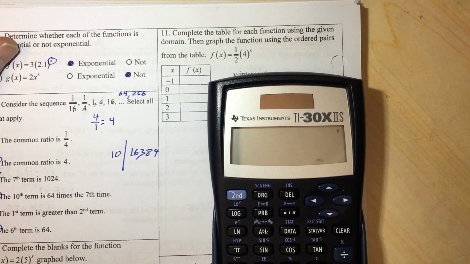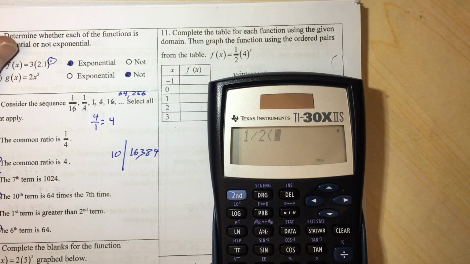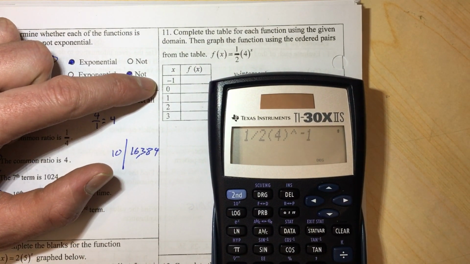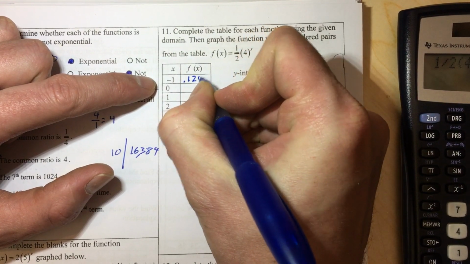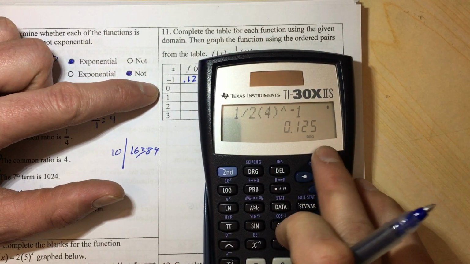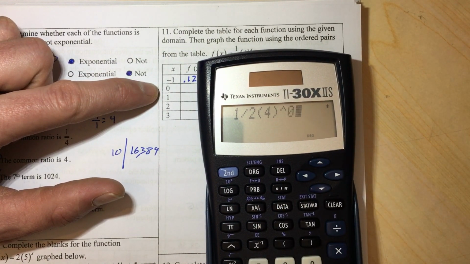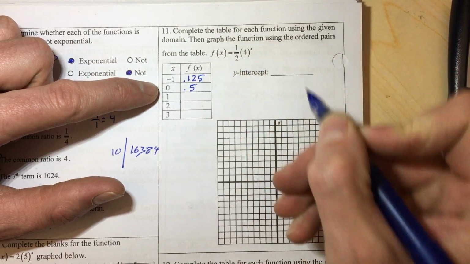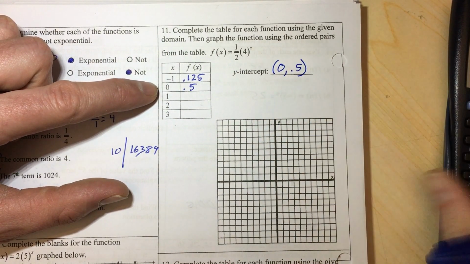Okay, so I've got a formula here, 1 divided by 2, that 1 divided by 2. And we're going to have our parentheses of 4 to the negative 1. And we get 0.125. So then we change our number up here, go back to that same equation. We can delete those and put 0 in there, and we get 0.5, which is also our y-intercept, 0.5.